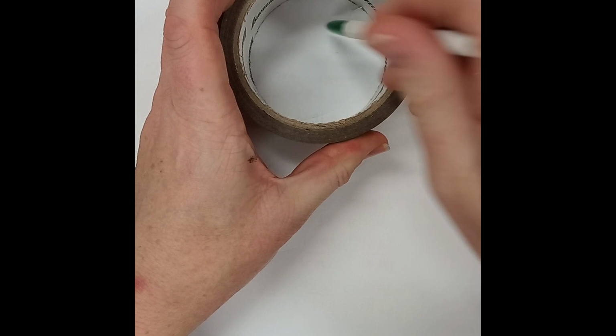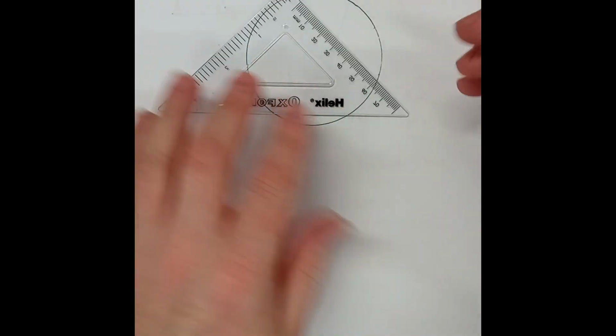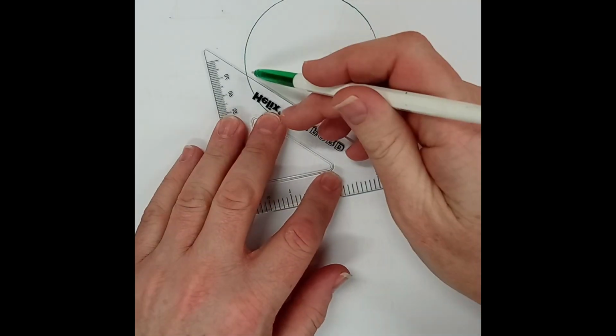Okay, so final thing today to look at is, I suppose, tangents and chords. So again, I'll just draw a quick circle here. And again, this is something you would have done when we were doing coordinate geometry of the circle and of the line. But if you have a chord, so think about this.